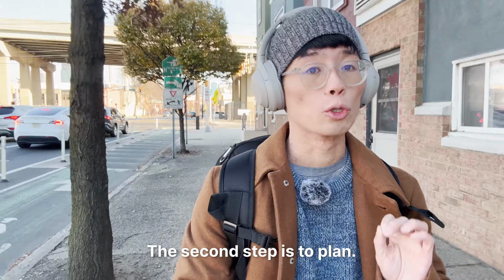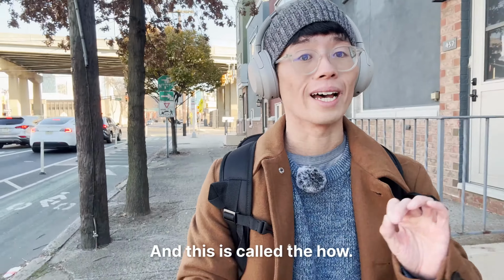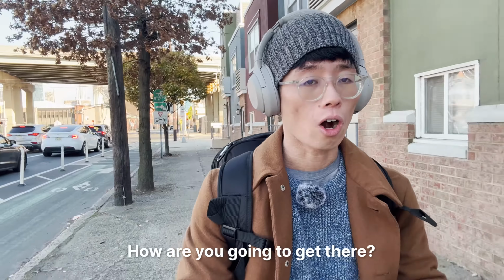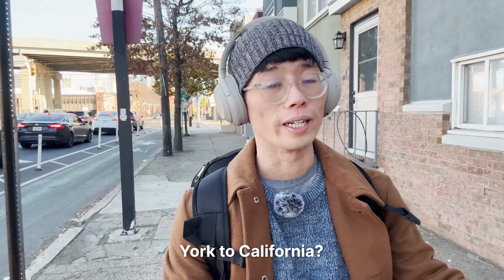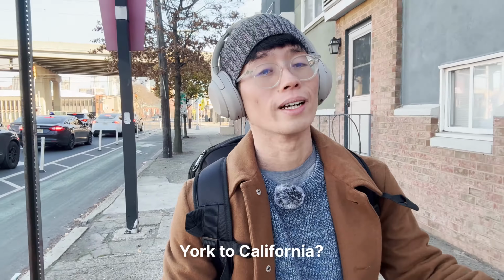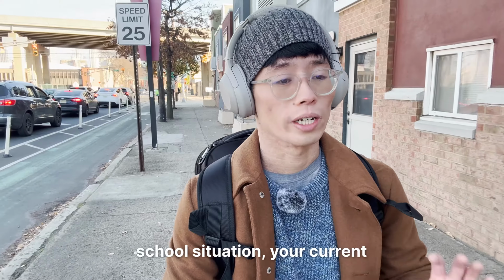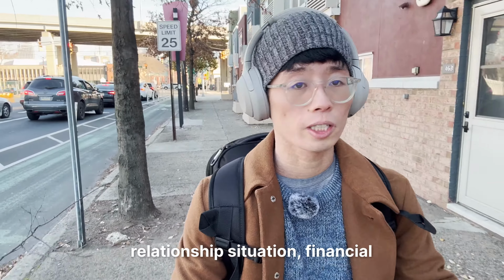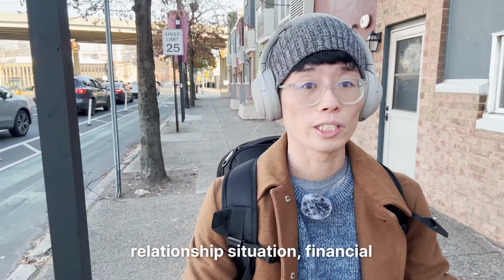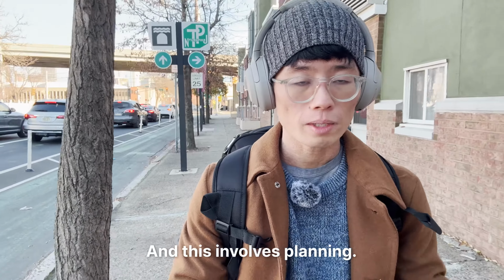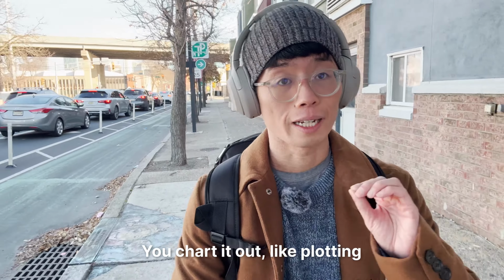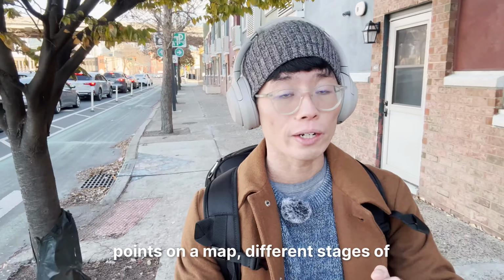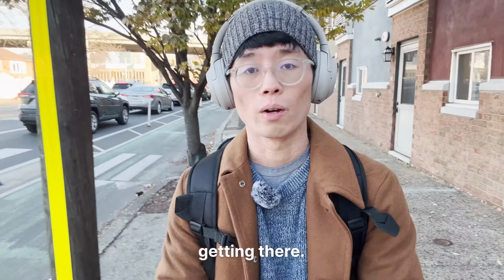The second step is to plan, okay? And this is called the how. How are you going to get there, right? How are you going to get from New York to California? How are you going to get from your current 9 to 5, your current school situation, your current relationship situation, financial situation? How are you going to get from point A to point B? And this involves planning. You basically make the steps. You chart it out, like plotting points on a map. Different stages of getting there, okay?